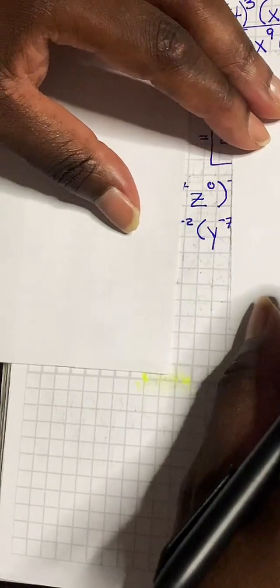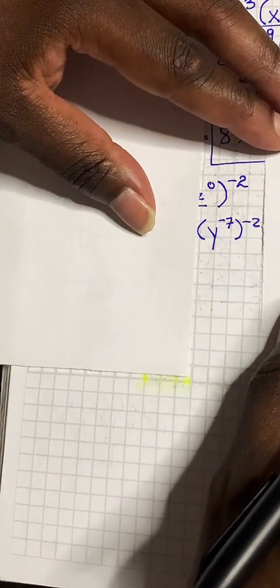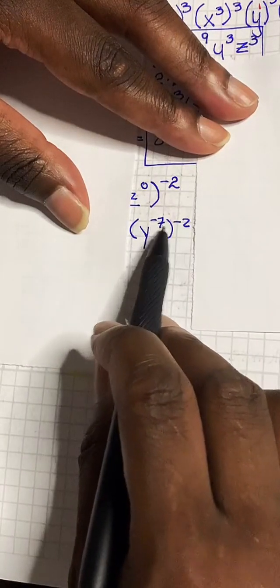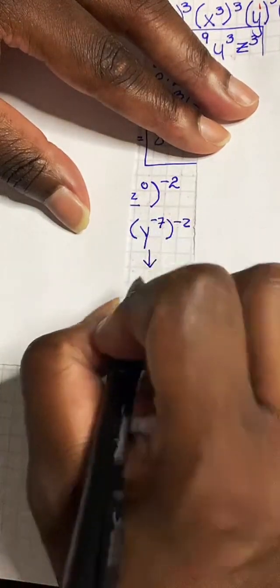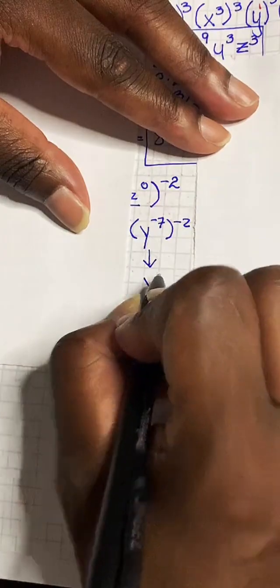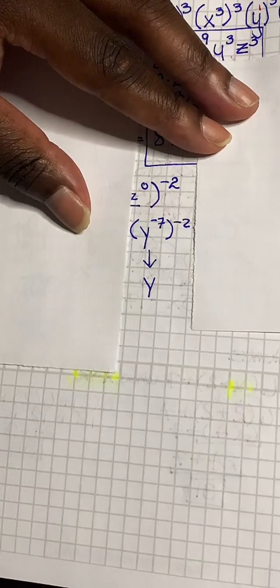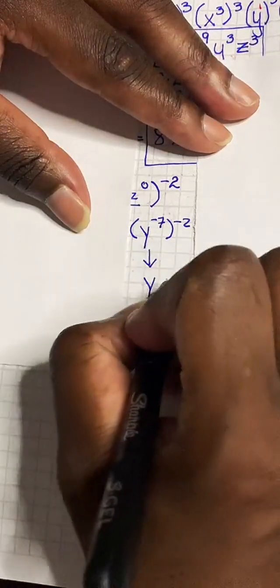Now, let's go with the Y's. Looks like the same situation with the y's, but this time we have -7 times -2. What are my y's? Y raised to the what? Yes, good.